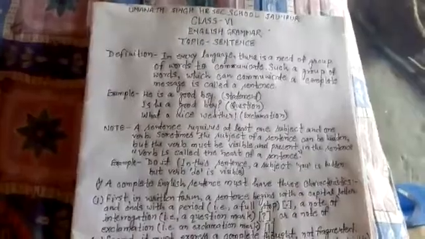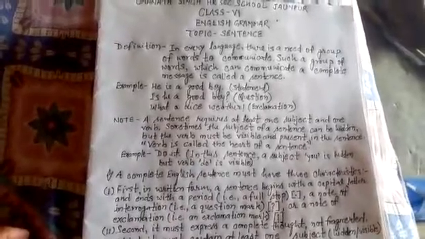So you can see here, it ends with a period, and in brackets I have written I.E., that is, which actually means that is a full stop, and you can see the mark of full stop, comma, a note of interrogation, that is a question mark, or a note of exclamation, that is an exclamation mark.